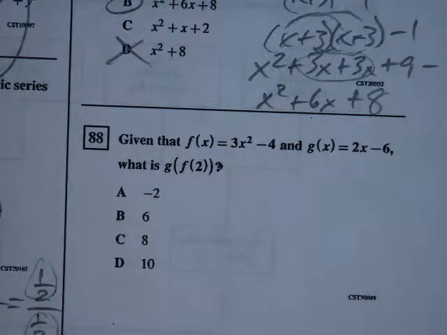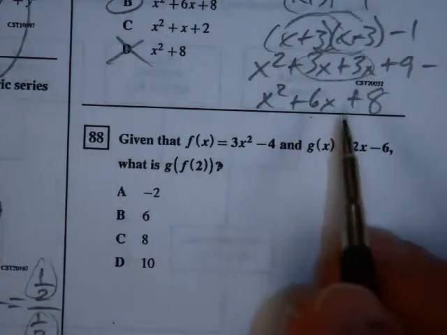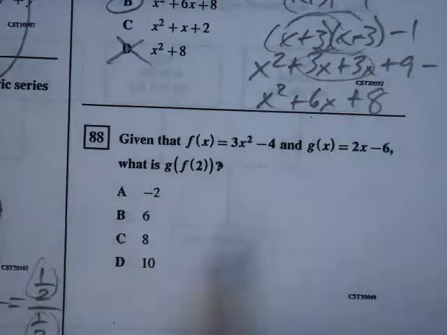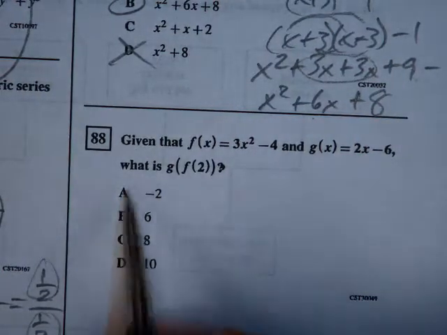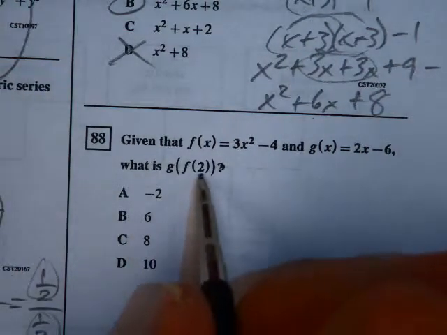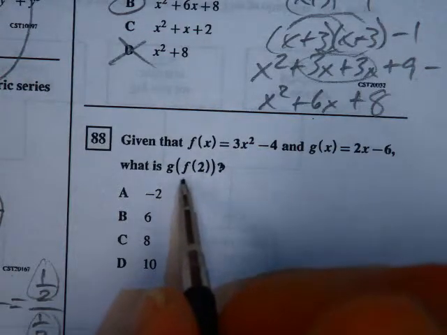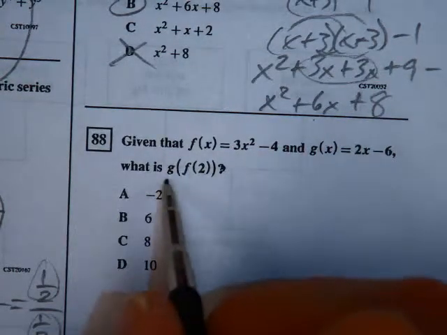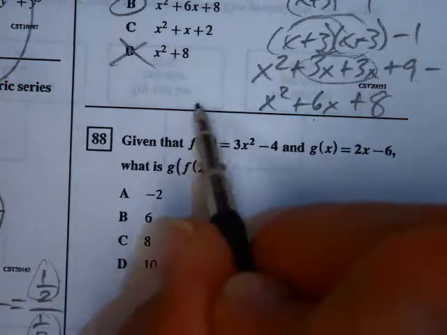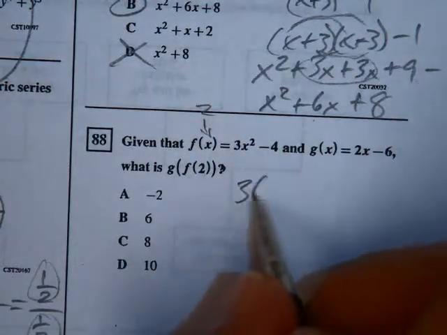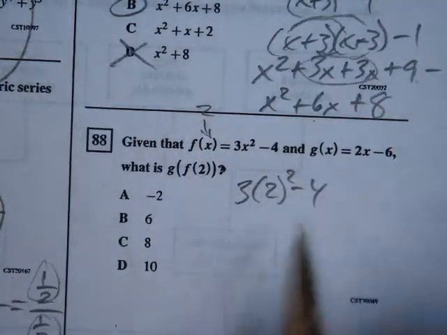This is a similar situation, but instead of coming up with an equation answer, you're obviously going to end up with a numeric answer by looking at the equations, or the numbers. This is simply saying then take 2 and plug it first into f, and the result of that, plug it into g. So if we're putting a 2 in there, I've got a 3 times 2 squared minus 4.